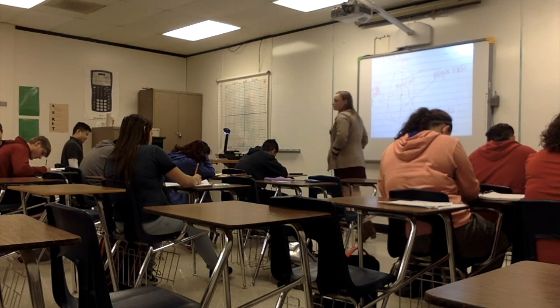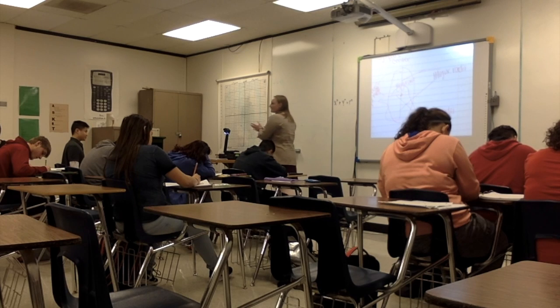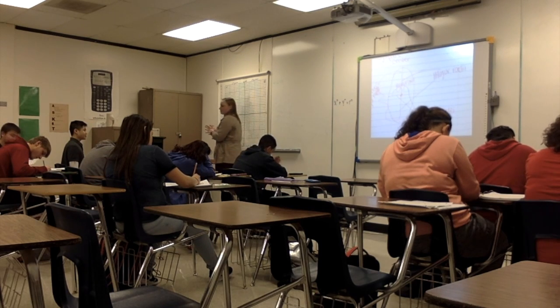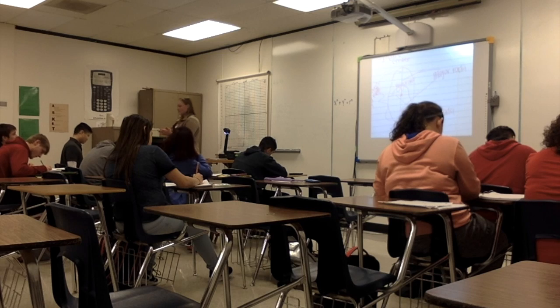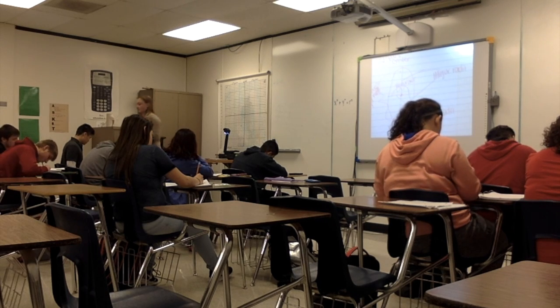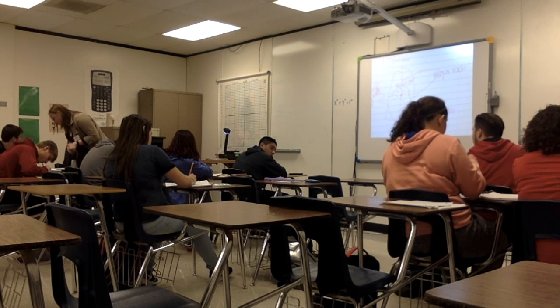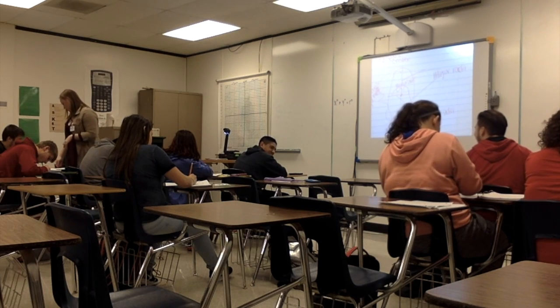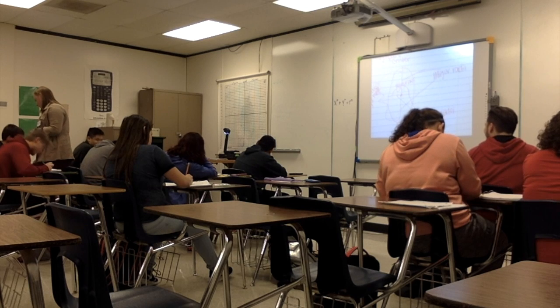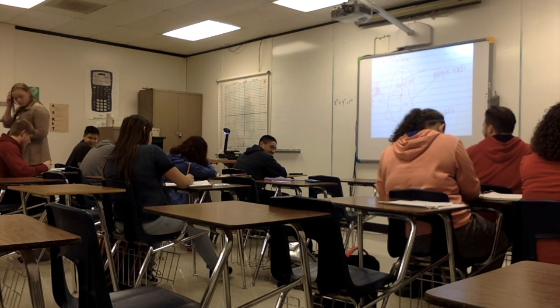Okay, so the reason why I'm doing this is because on your test, you might see two equations. They're very similar, but we need to be able to distinguish the difference. When it equals, it's always equal to 1. Good job. It could be equal to 1, but it could also be equal to multiple different round.